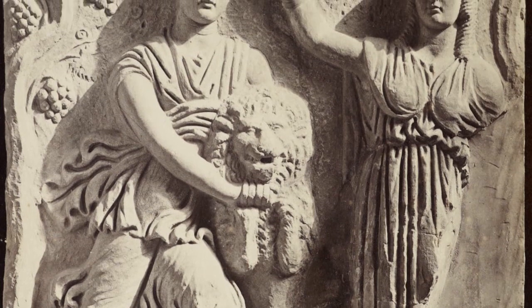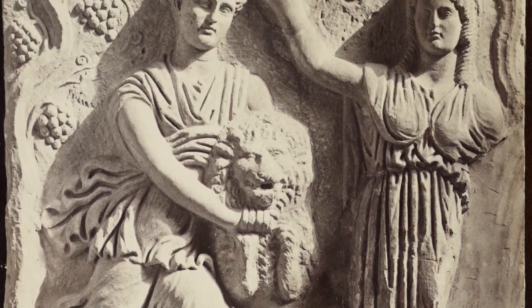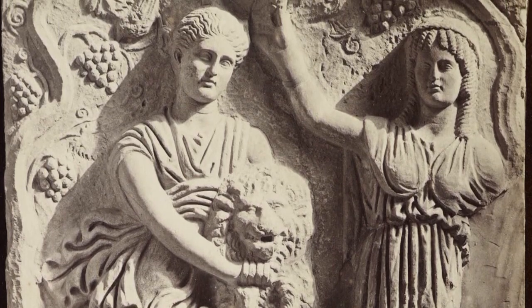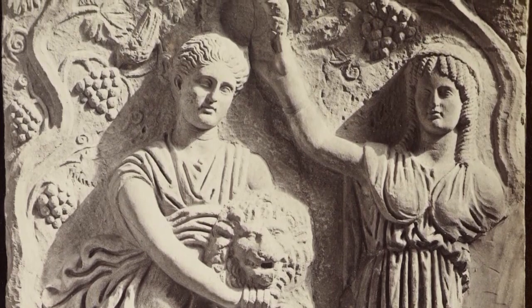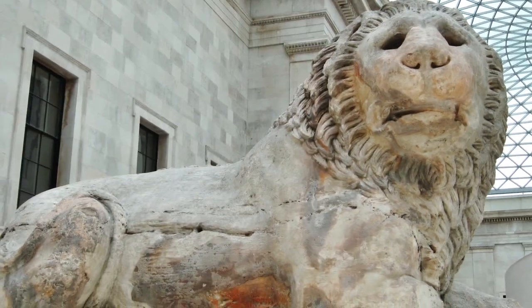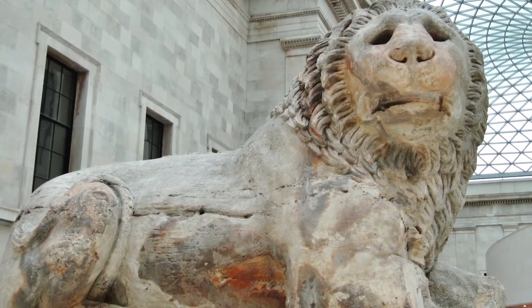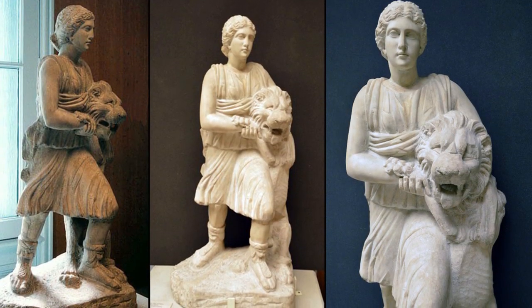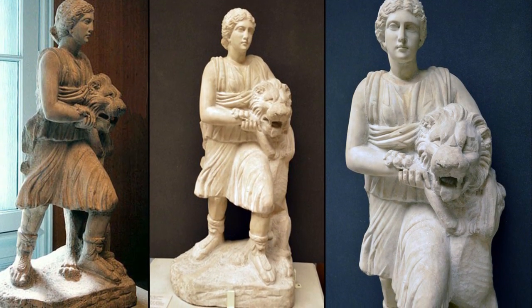As with many myths involving troublesome dragons and serpents, some interpretations have the animal as a symbolic representation of a certain tribe or race, but I will elaborate on that in a future video. For now, I'll just say that she succeeded in subduing the lion and was given a kingdom to rule.